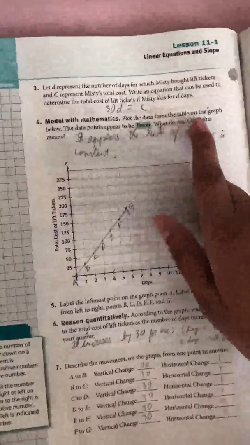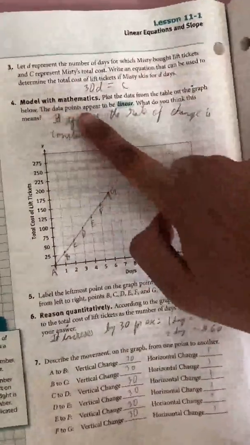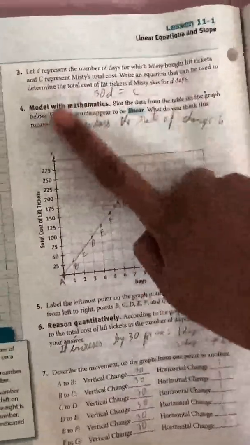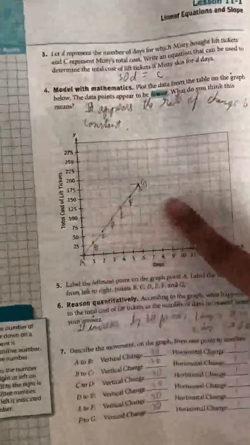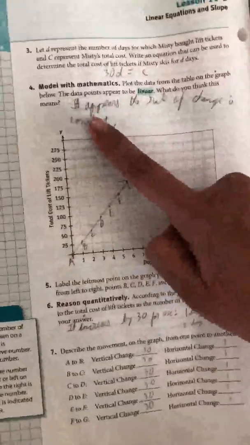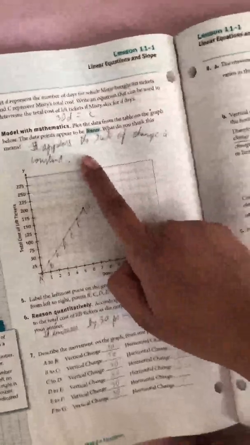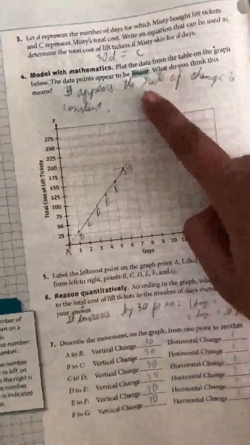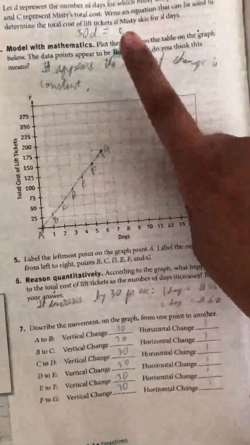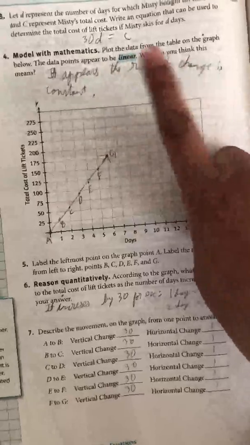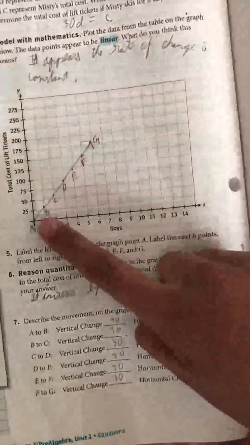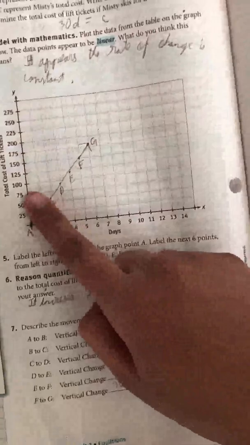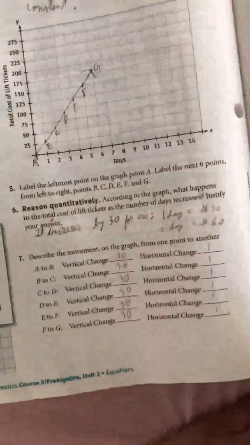So let's move on to number 4 now. Number 4 says, plot the data from the table on the graph below. The data appears to be linear. What do you think this means? First you plot the data, and it appears to be linear because the rate of change is constant. You know that because linear lines have the same slope, so the rate of change would be constant too, and it all increases by 30, as you can see.